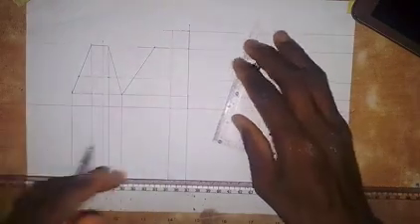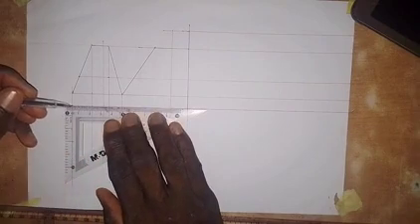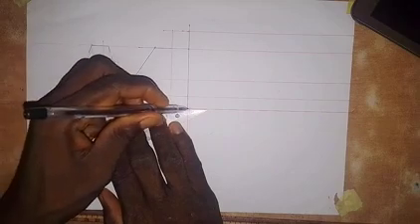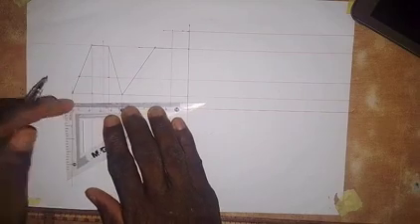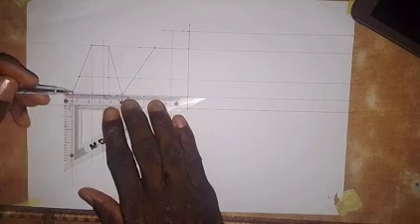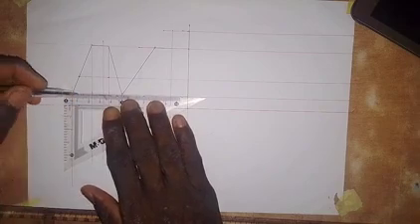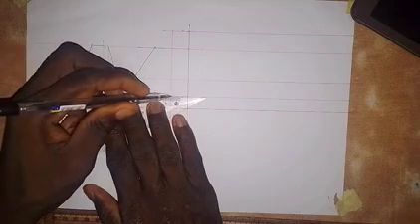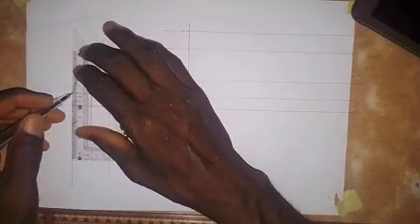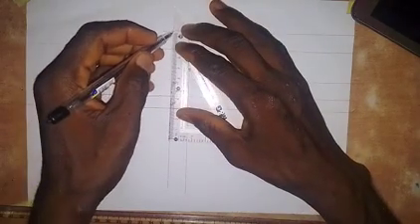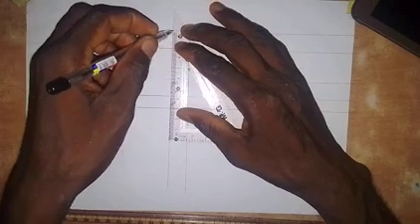This line is also a thick line, sorry, in the front elevation. From here to here is also a thick line, to this end here. Then we also make this line a thick line, so it's going to be a thick line all through.